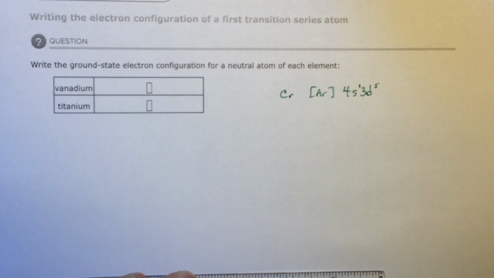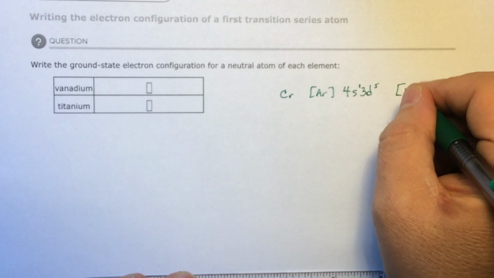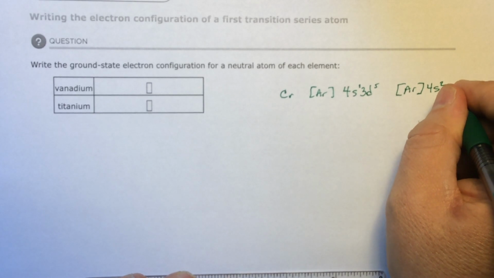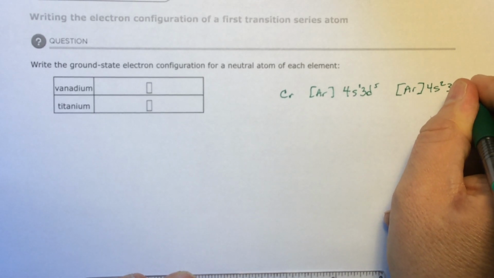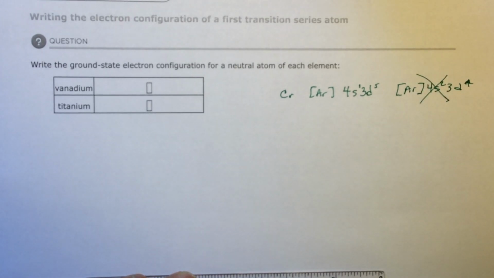So what you expect is argon 4s2, 3d4. Okay, you're not going to see that.